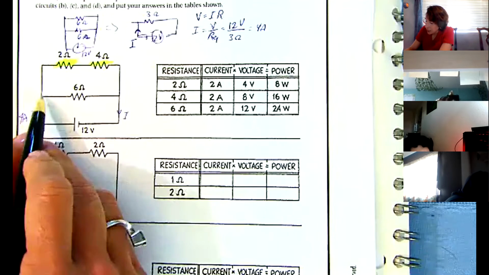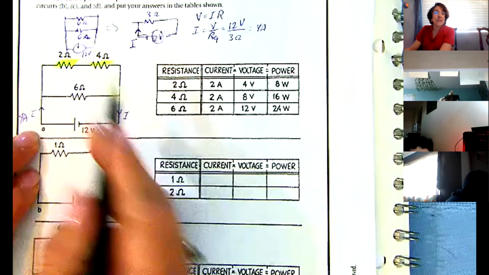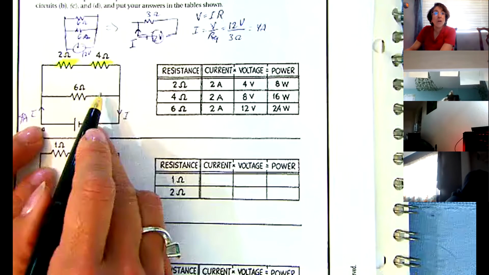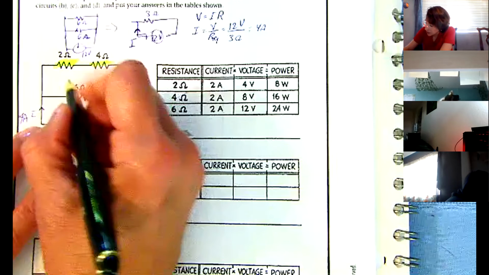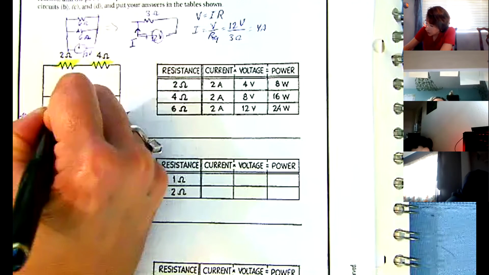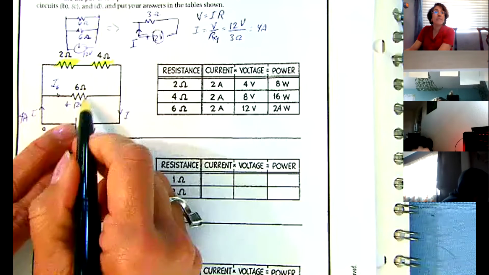It's going to get split up. Some of it goes this way and some of it goes that way. Okay, so I got 4 amps, some of it this way, some this way. Now I know the voltage across here already. I know it's 12 volts. So how much current is going through here? I'll call it I little 6.